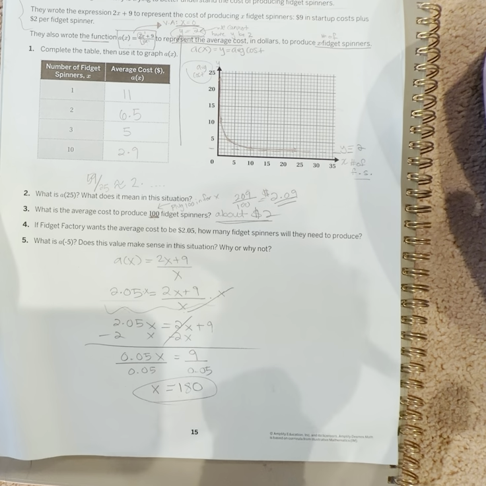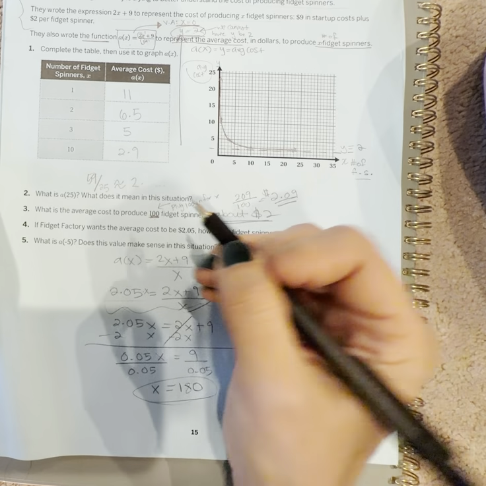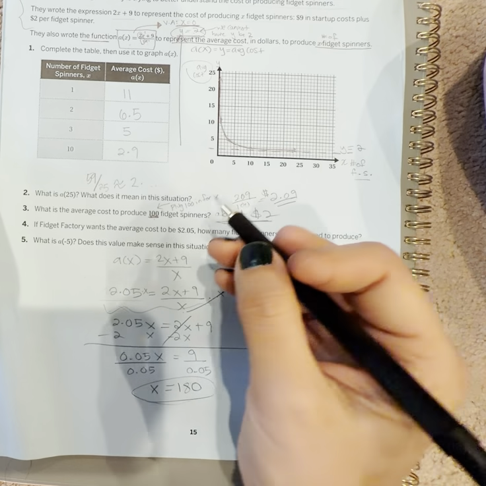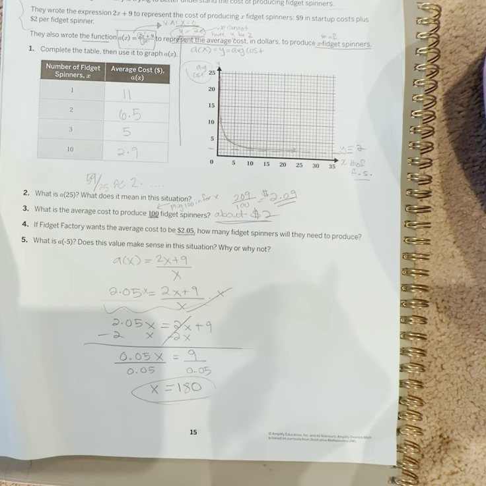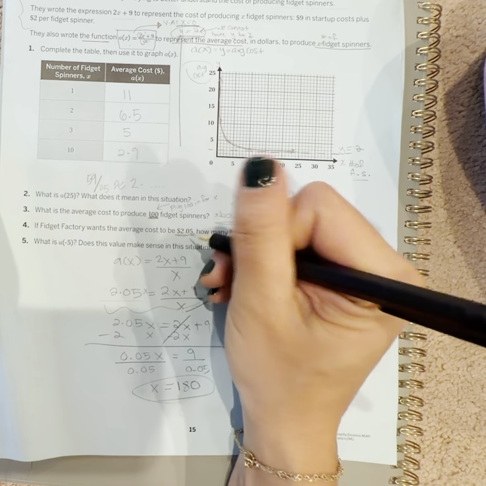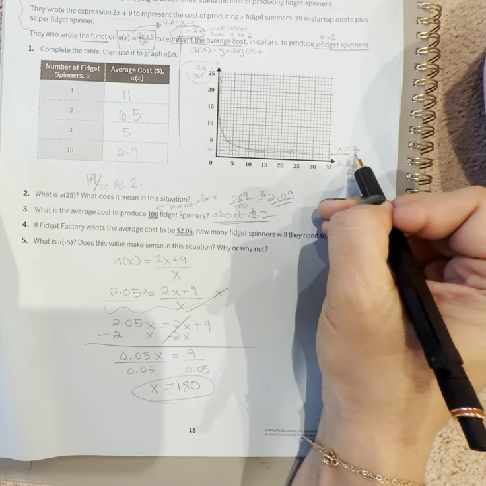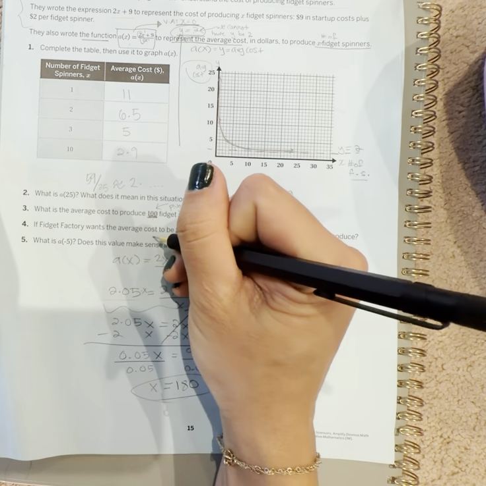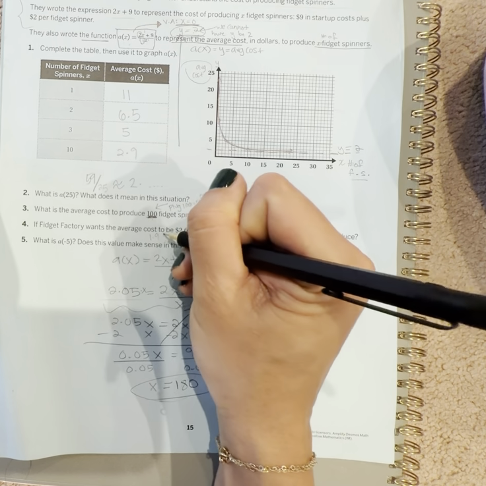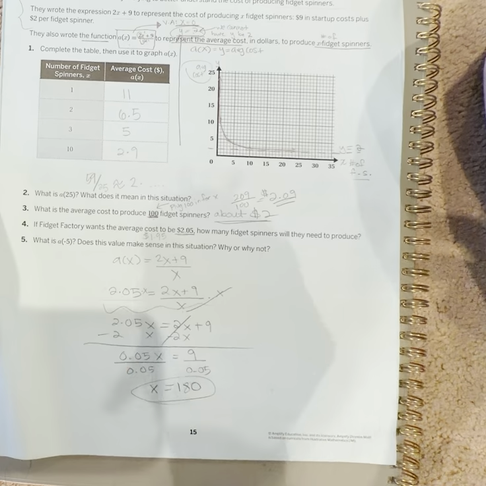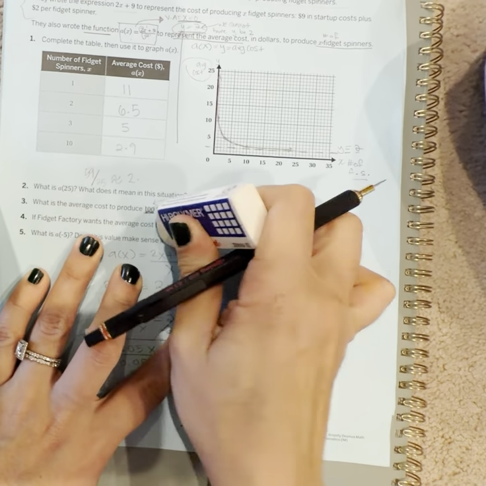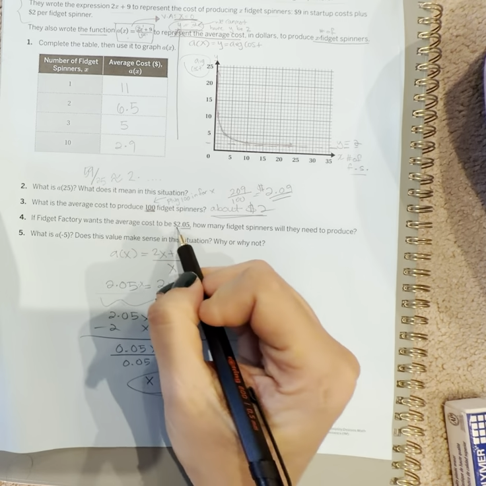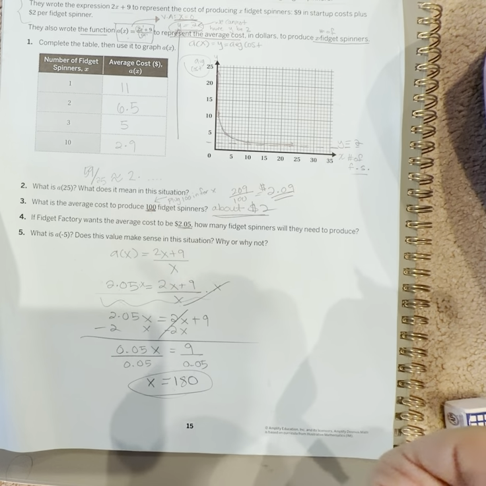I personally would argue that the important thing is to understand what these asymptotes mean. Like right here, when they asked 2.05, I went, phew, thank goodness, because they were getting dangerously close to asking for it to be $2 or even less, like 1.95. If they had asked for the average cost to be that low, it would have been no way. Can't happen. You'll never get the average cost that low.